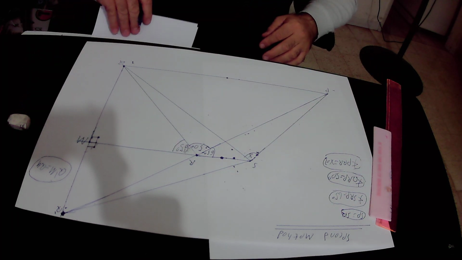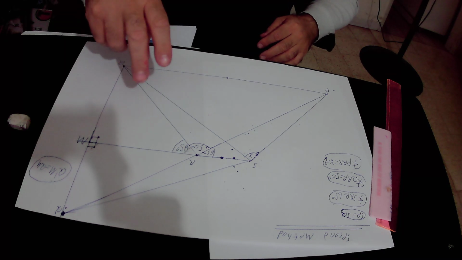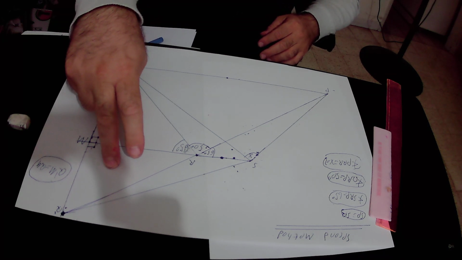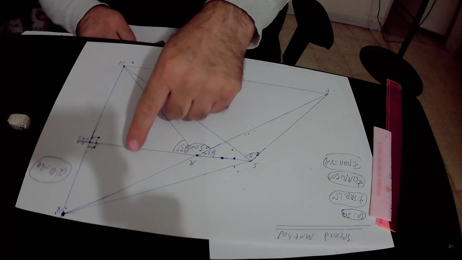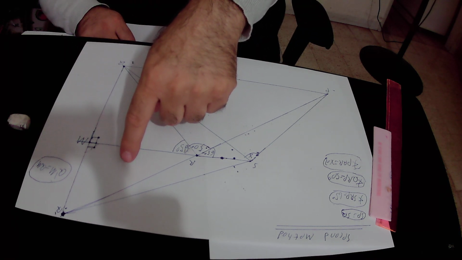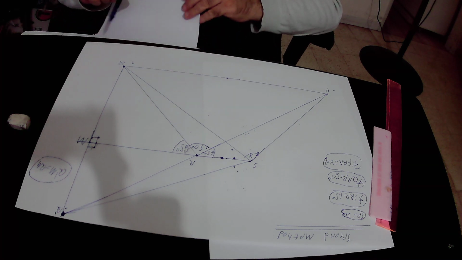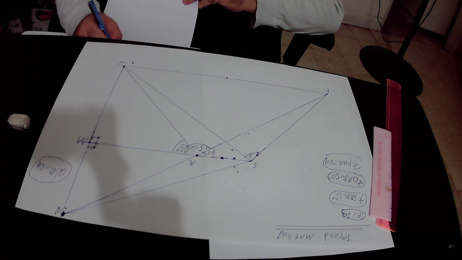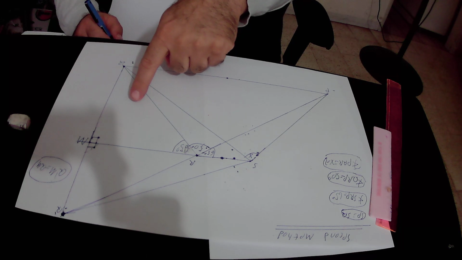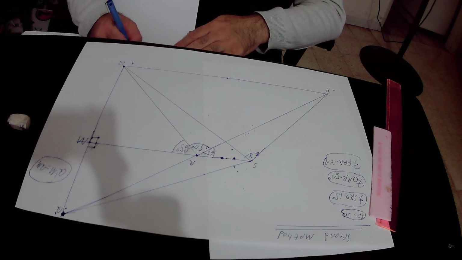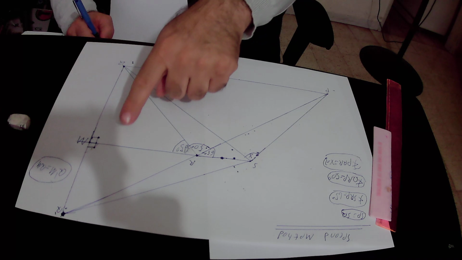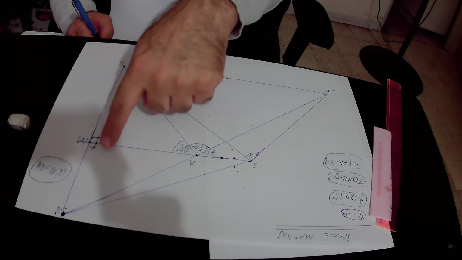So in the next step we will focus on these two right triangles and we will prove that those two right triangles can go into each other. So we will focus on this right triangle, triangle QMR, and the right triangle, triangle Q'MR.